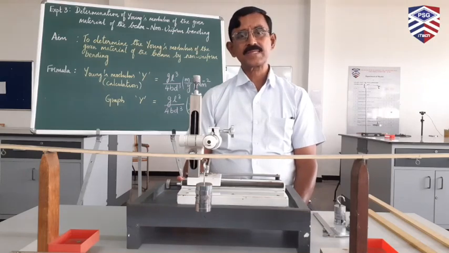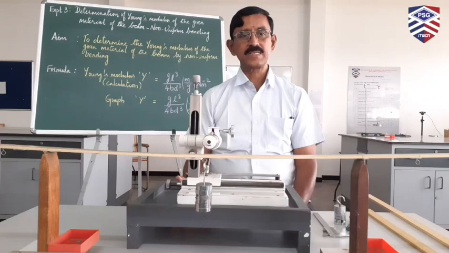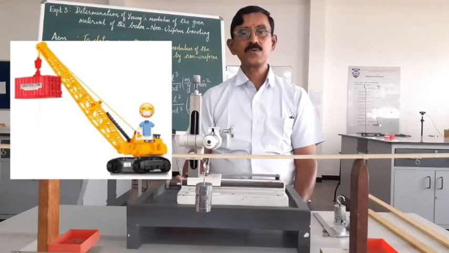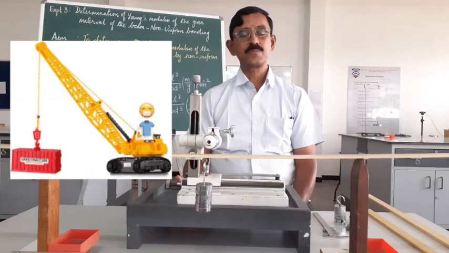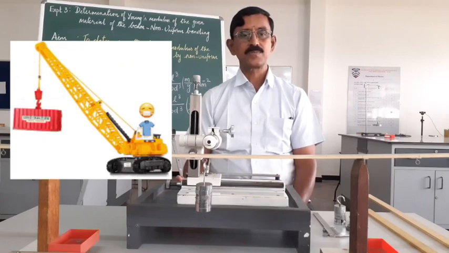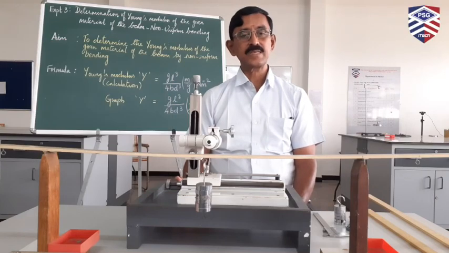Now, let us see some examples which will throw light on these parameters. Most of us would have seen a crane used for lifting and moving heavy loads. The crane has a thick metallic rope. The maximum load that can be lifted by the rope must be specified. The maximum load should not exceed the elastic limit of the material of the rope. By knowing this elastic limit and the extension per unit length of the material, the thickness of the wire which can safely be used to lift the load can be found.